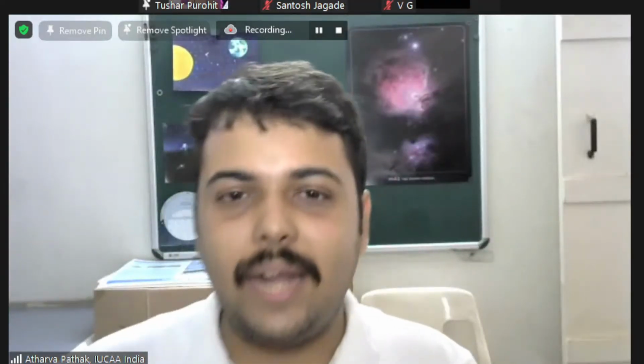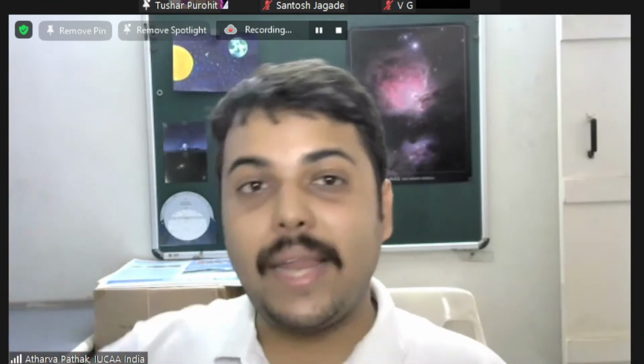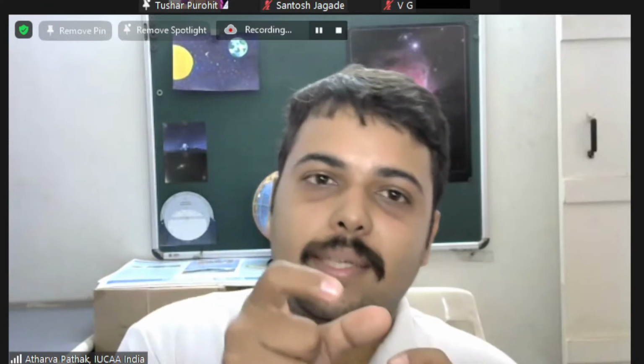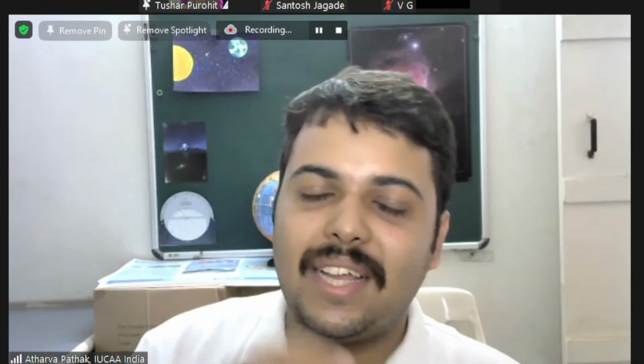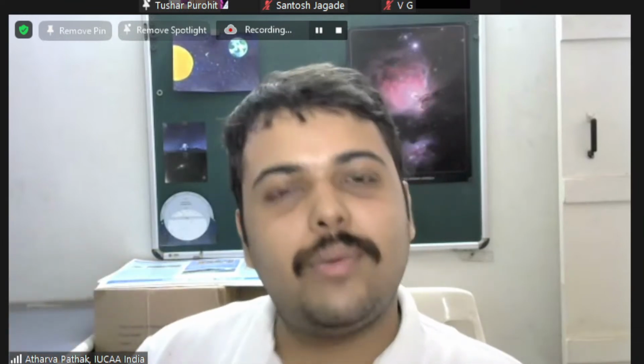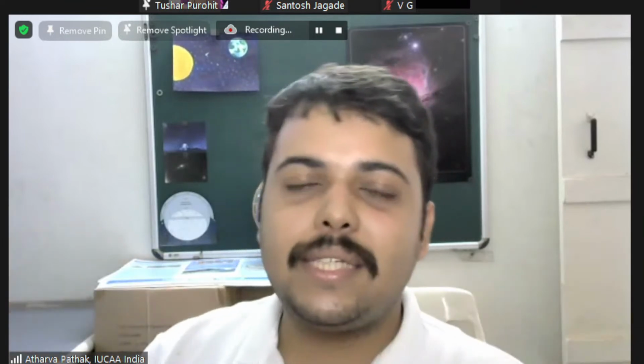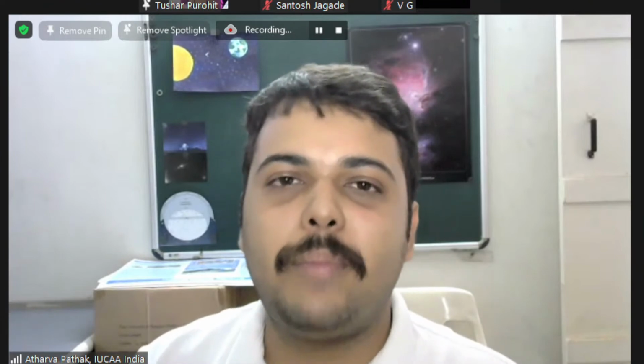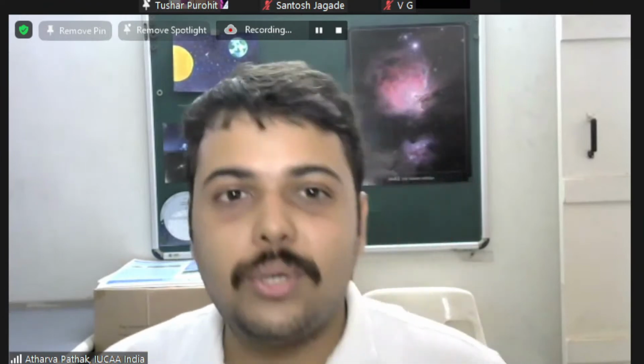Now let's try and observe the moon. Note that we are going to show you the moon through a mobile camera. The mobile camera will be looking into the image produced by the eyepiece. The eyepiece that we have used is a 25 mm eyepiece in combination with a 650 mm telescope.